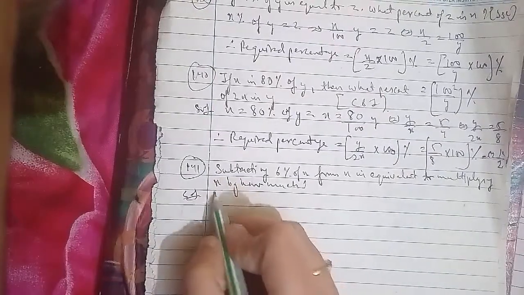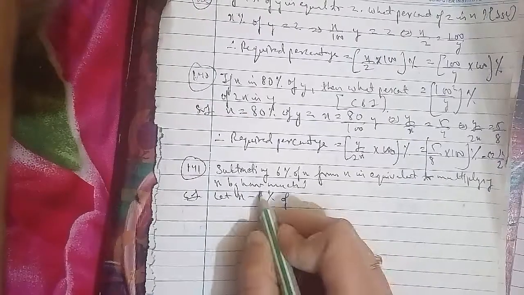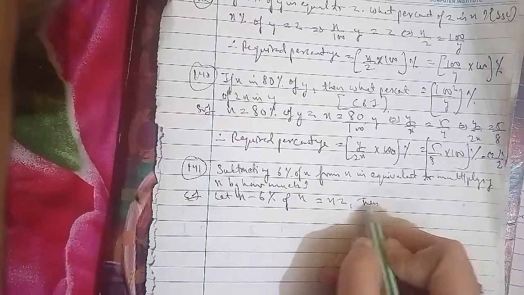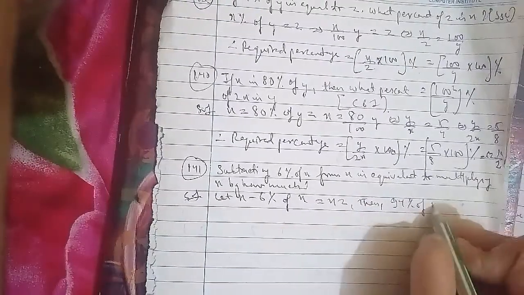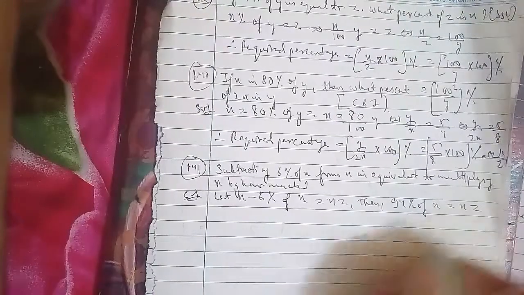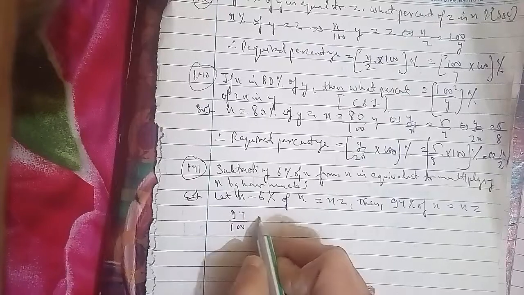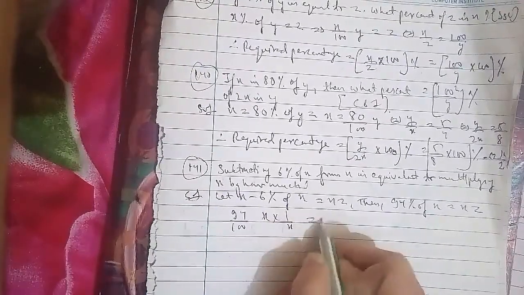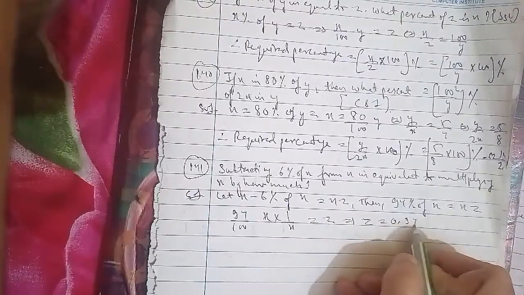Let x minus 6% of x equal xz. Then 94% of x equals xz. So 94 upon 100 x into 1 upon x equals z. z equals 0.94, that we have as an answer here.